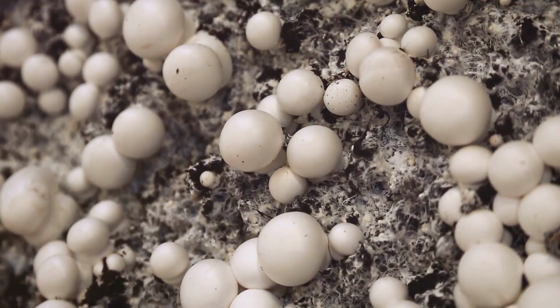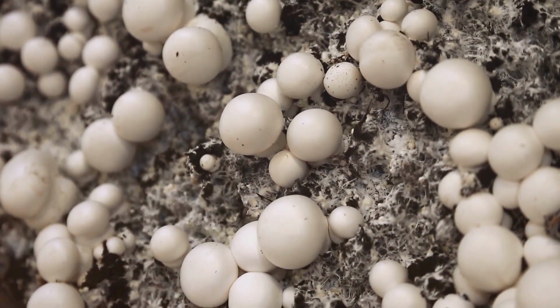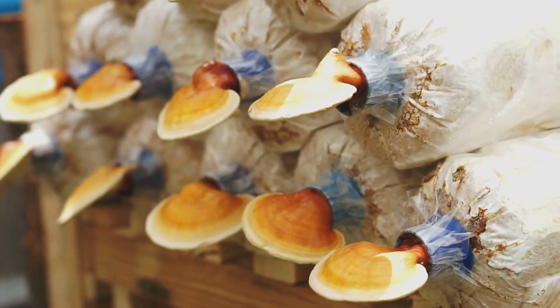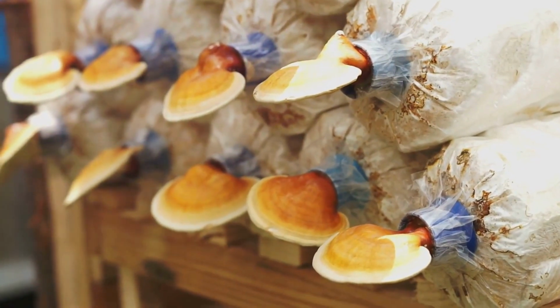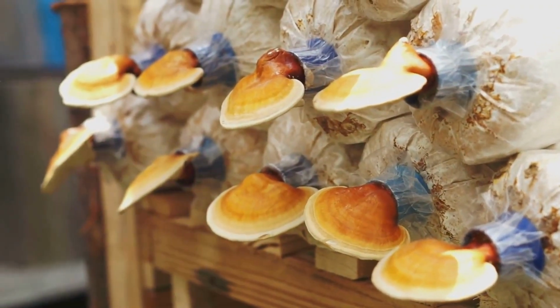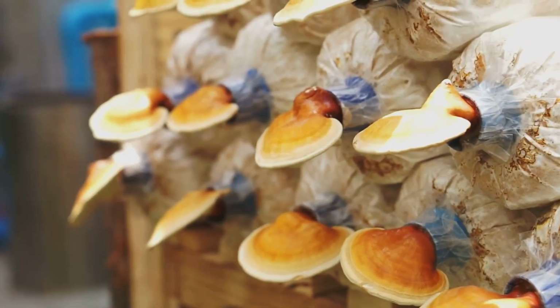Watching the first pins appear can be incredibly exciting, a sign that your hard work is paying off. But what happens when things don't go according to plan? It's not uncommon to encounter a few bumps along the way. Like any living organism, mushrooms are susceptible to problems.